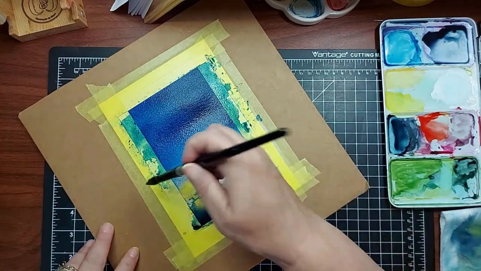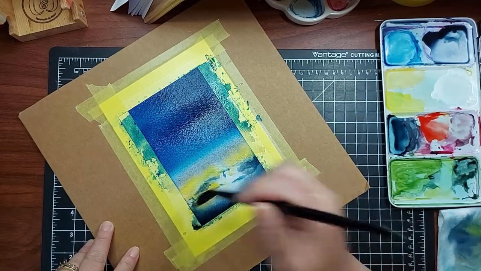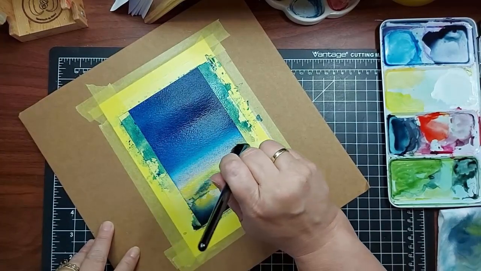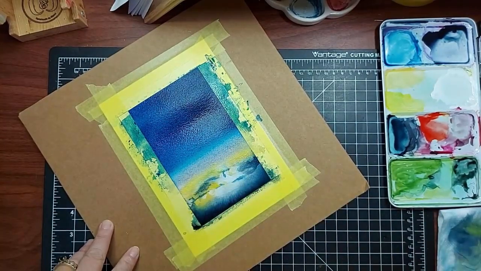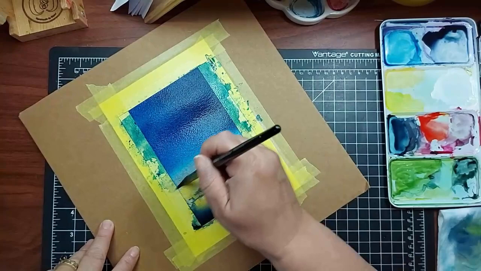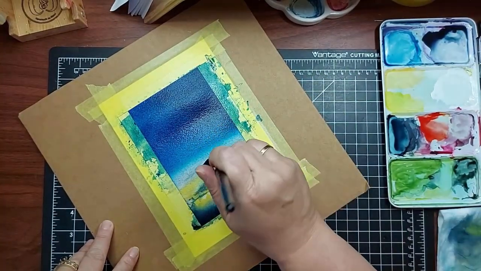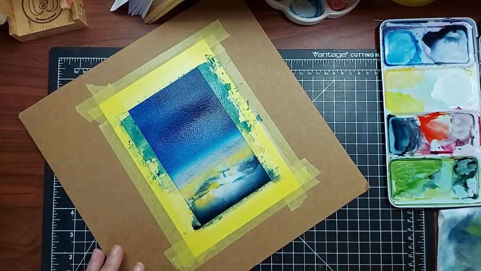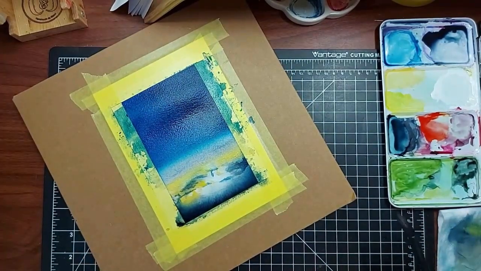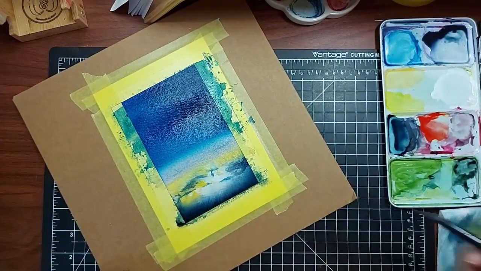I think I'm going to scrape a little bit more blue up there, and a little bit of yellow down there, and then come in again with my light value gray purple, which is kind of starting to get muddy-ish, but it's still actually looking the way it should.